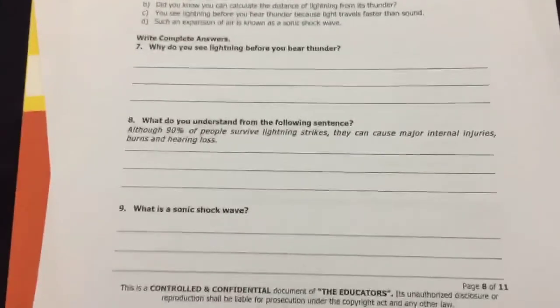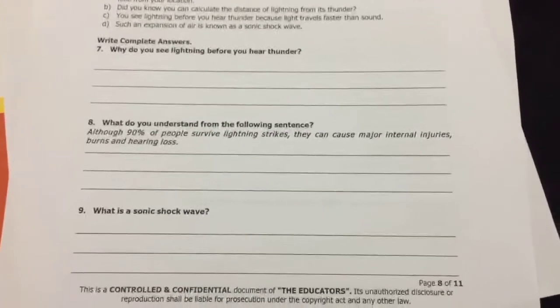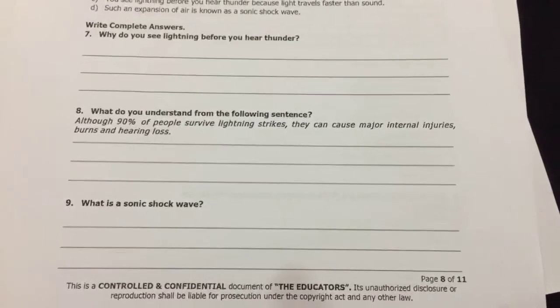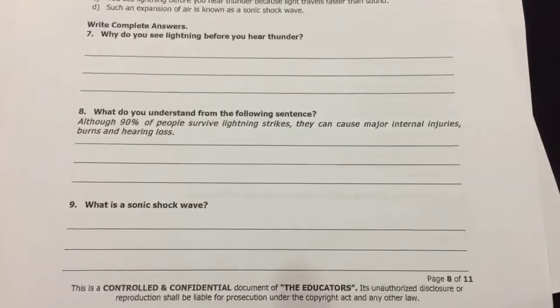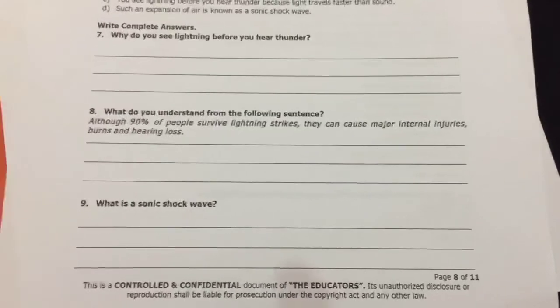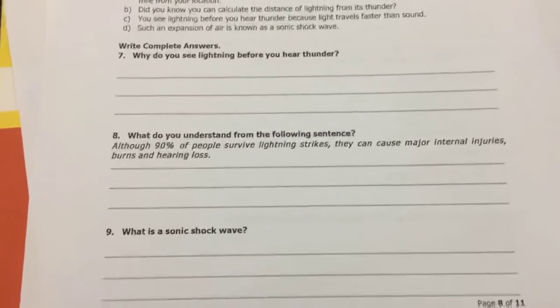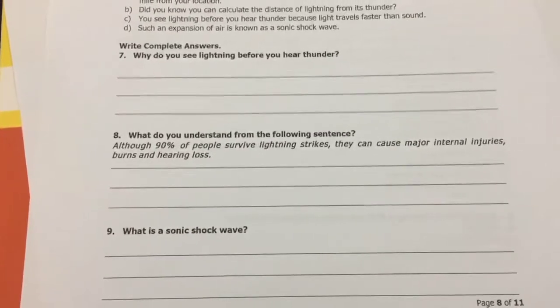Then we have the question: write complete answer. So you have to find out the answers. Why do you see lightning before you hear thunder? We see lightning before we hear thunder because light travels faster than sound. So you have to write down its answers. You can find the answers in the paragraphs given.